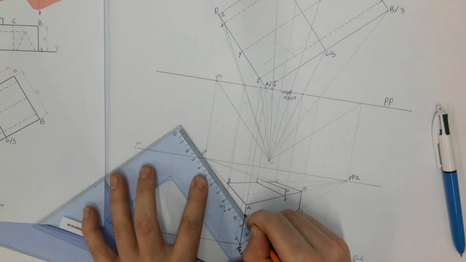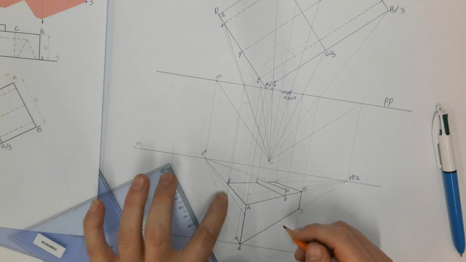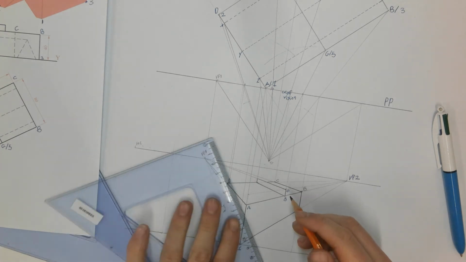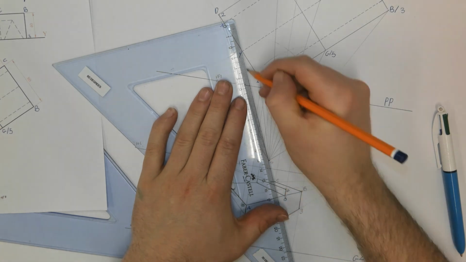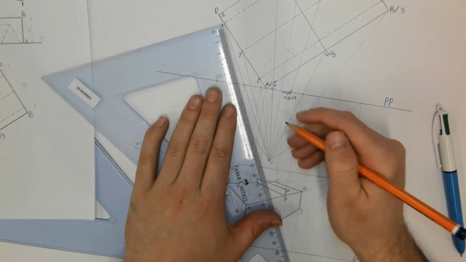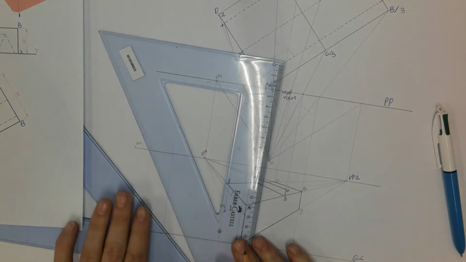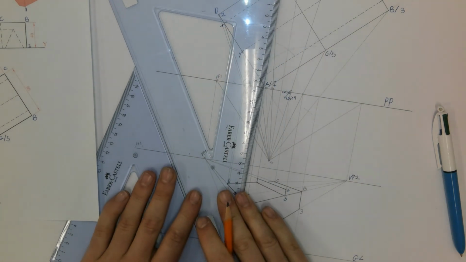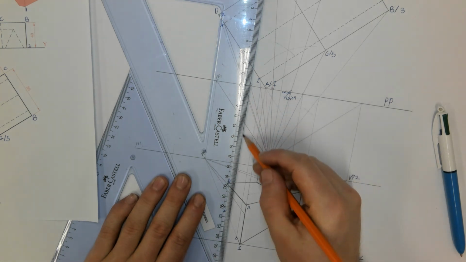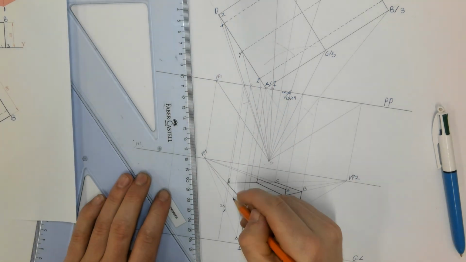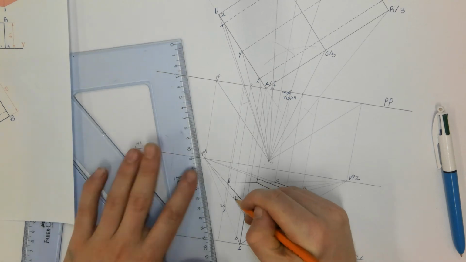I'm going to join it to VP1. So Y will be along this line here. So I'm going to join Y to S, and that's going to be its position. And now, where it pierces the picture plane, I'm going to bring that down perpendicular. So that's point Y in perspective.